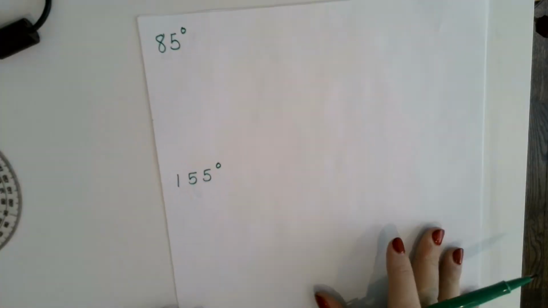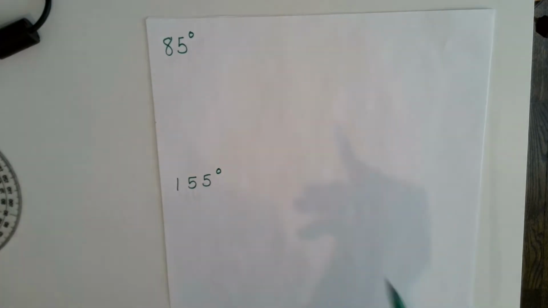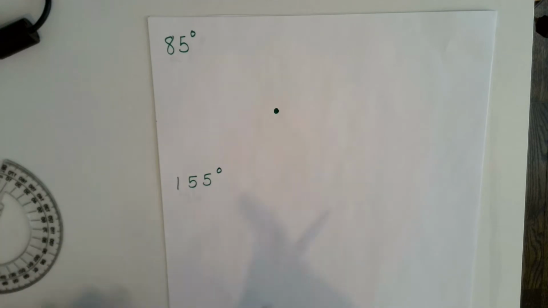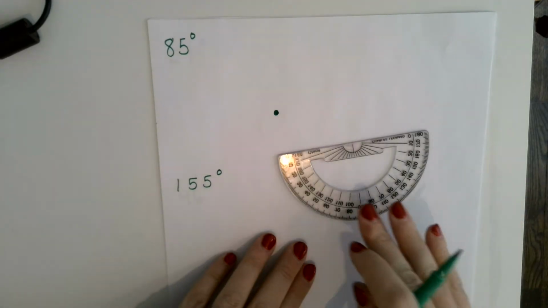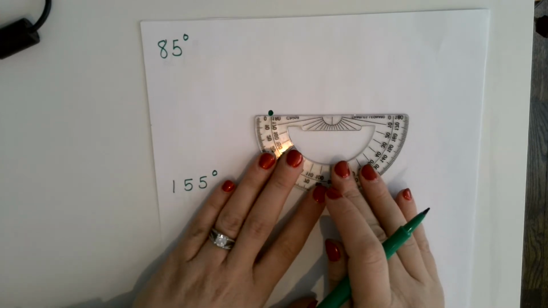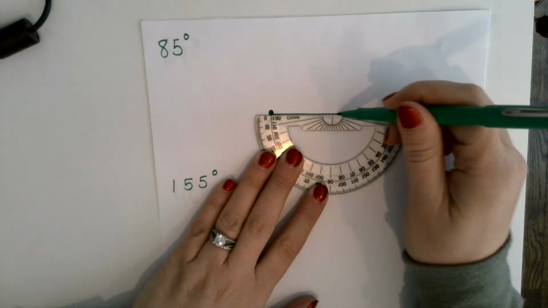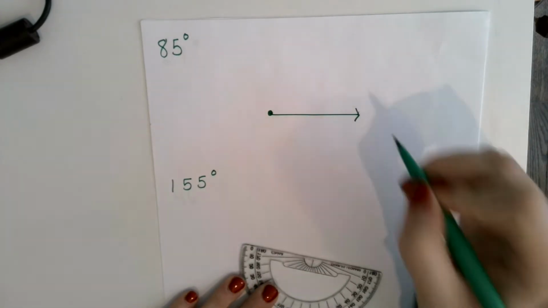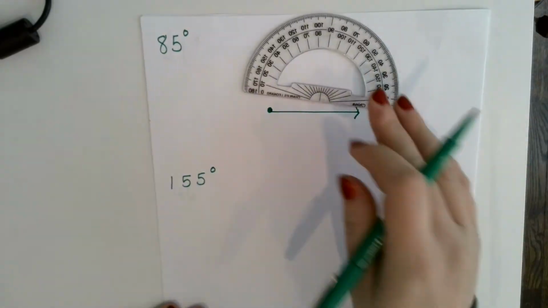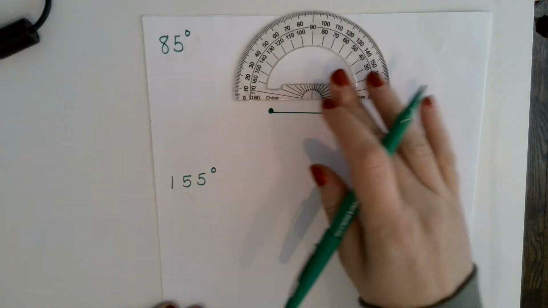So we're going to start by drawing an 85-degree angle. So I'm just going to make my vertex. It can be anywhere I want, and I can actually make this angle opening to the right or to the left. So for this first angle, we're going to make it going to the right. I'm going to use my protractor to make sure that the line is straight. Okay, so once you have that, you're going to set your protractor up the same way you would if you were measuring the angle.